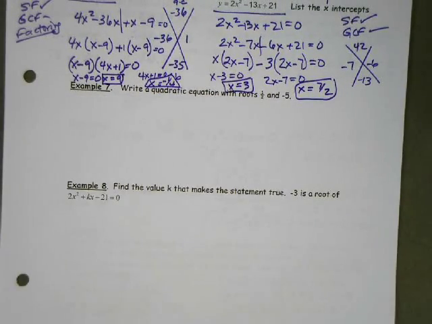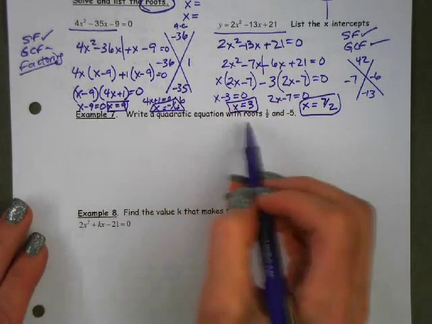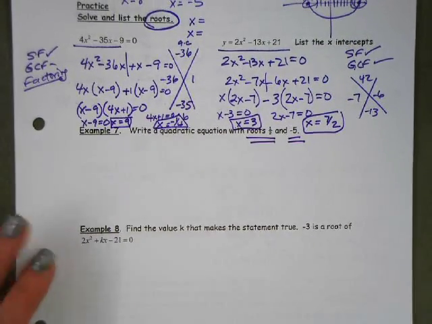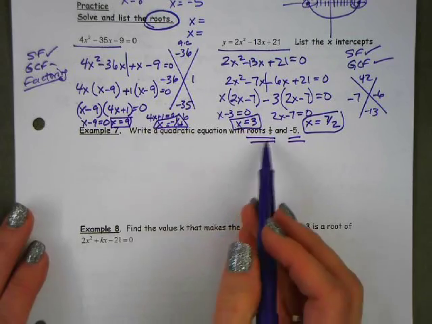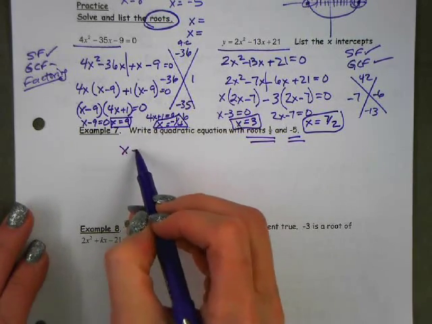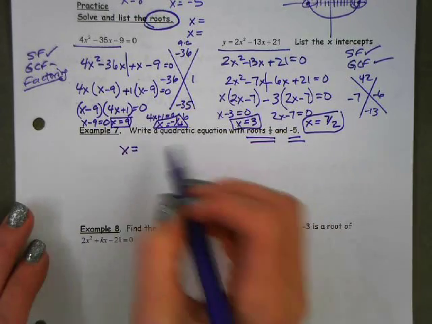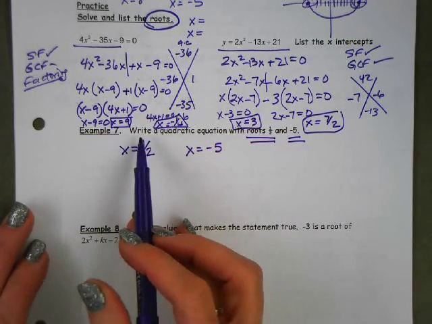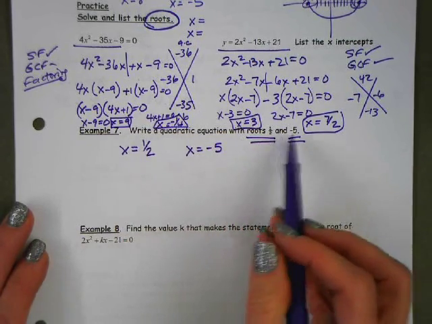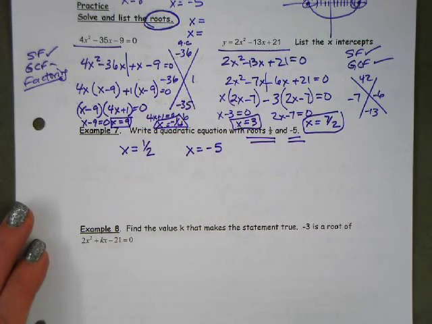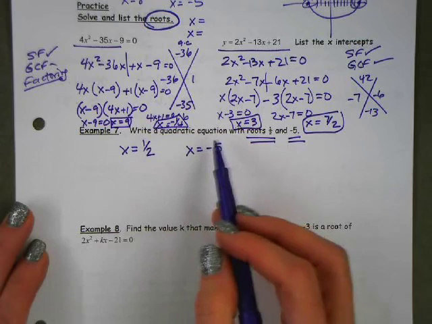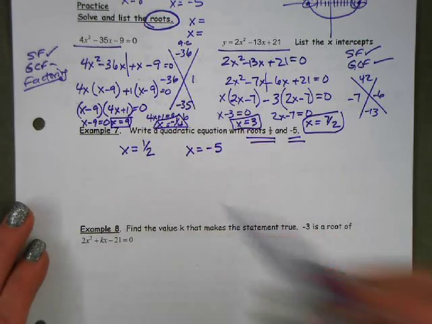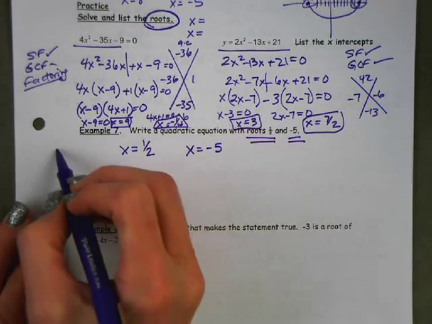I'm going to give you this example here. You have a quadratic equation with the roots of 1/2 and negative 5. What is it really telling me? Roots are x equals, right? x equals 1/2 here, and then x equals negative 5. So if you read this sentence, a quadratic equation with roots 1/2 and negative 5, it's really telling you those are your x values. If it said quadratic function with zeros of 1/2 and negative 5, it's the same thing. x equals 1/2, x equals negative 5. Okay? So those are the roots. Okay, does that make sense?